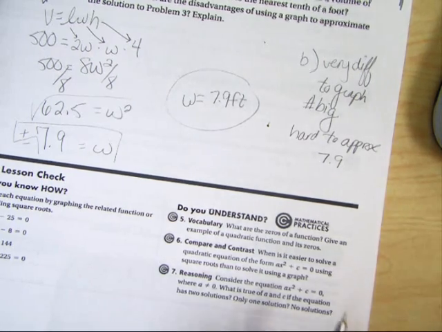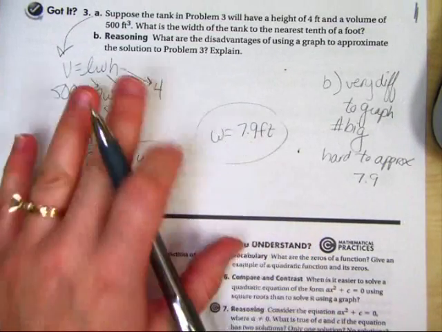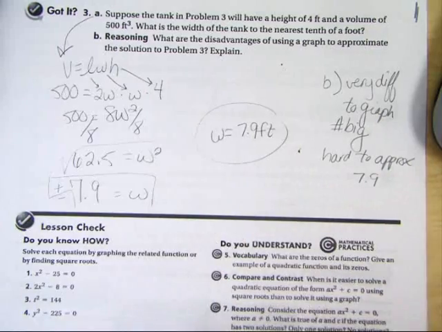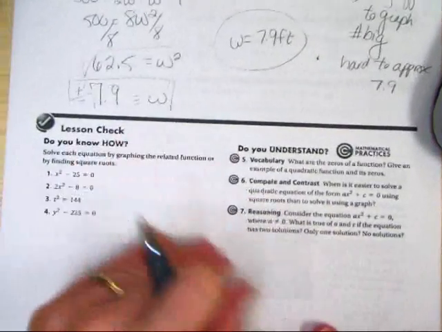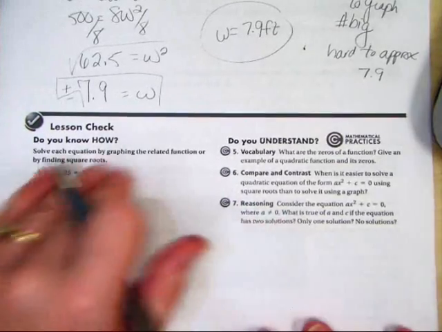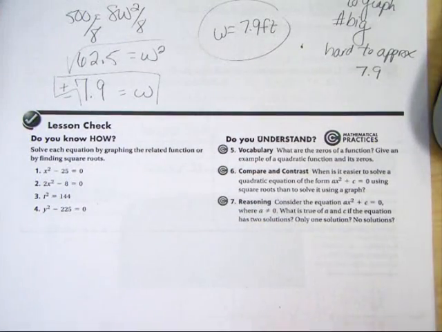And we talked about that earlier, how using algebra is a lot easier sometimes than actually doing the graphing itself. If you have any questions, do a couple of these lesson checks, and if you have any extra things you want to ask about tomorrow, please feel free to do so.